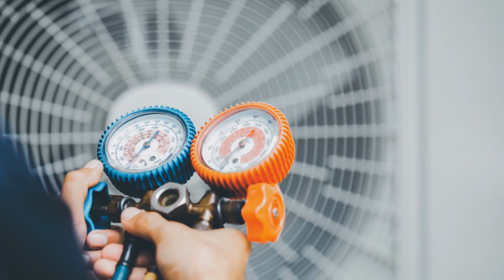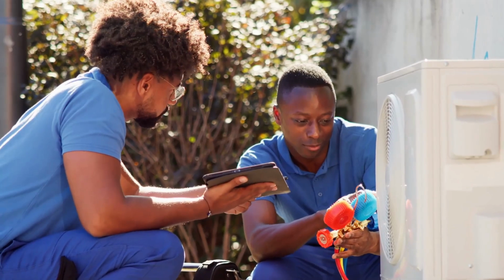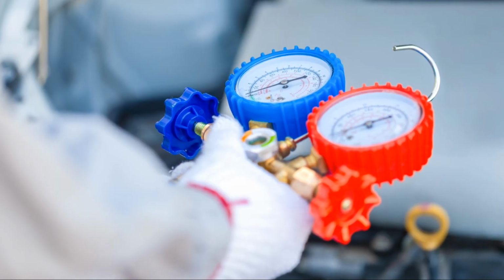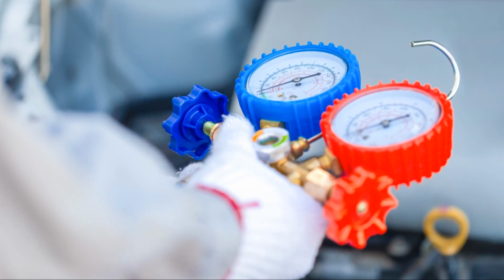So there you have it. Understanding and utilizing PT charts is a game-changer for HVAC technicians. Keep practicing, and soon enough, reading these charts will become second nature.